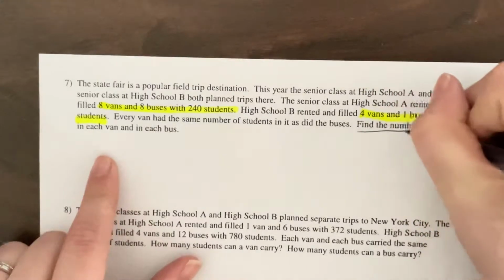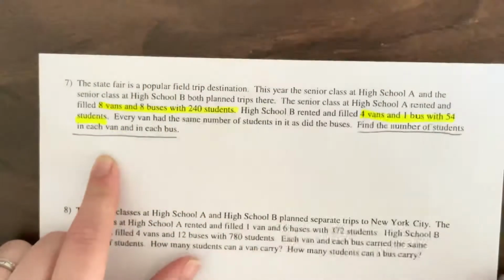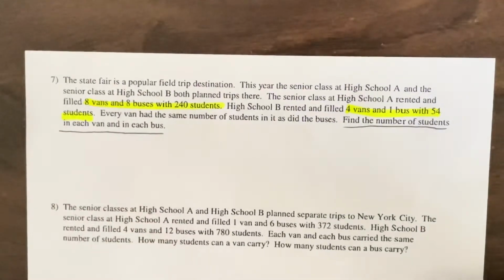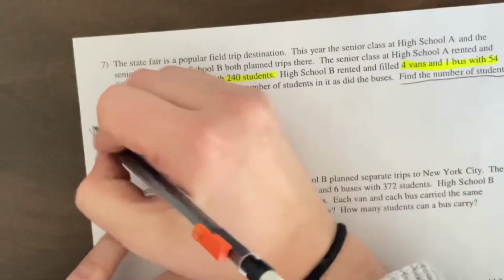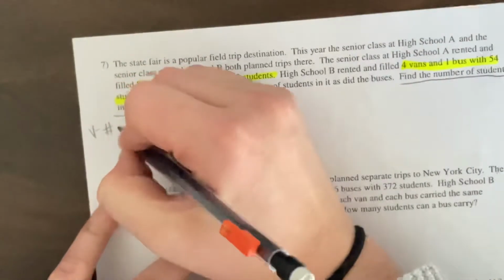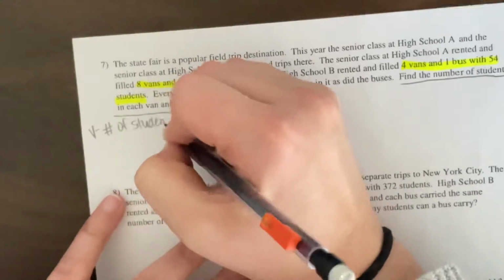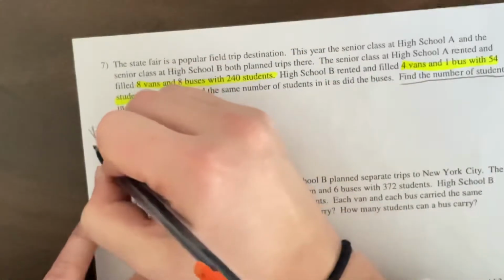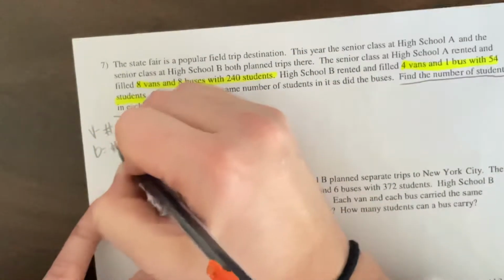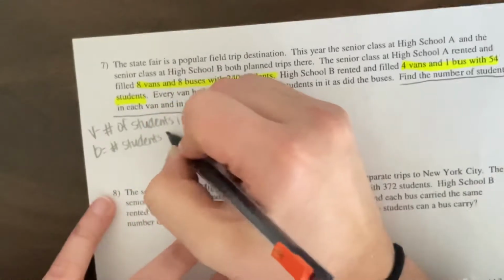Okay, find the number of students in each van and in each bus. So we are finding how many students fit in a van and in a bus. V is going to represent the number of students in a van, and B is the number of students in a bus.